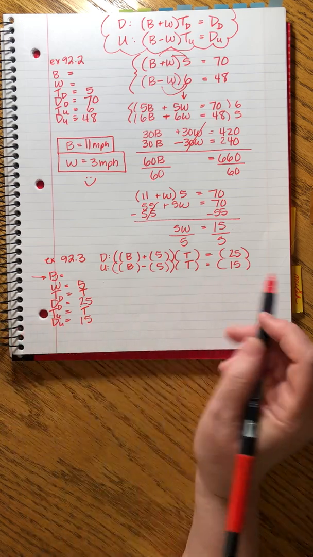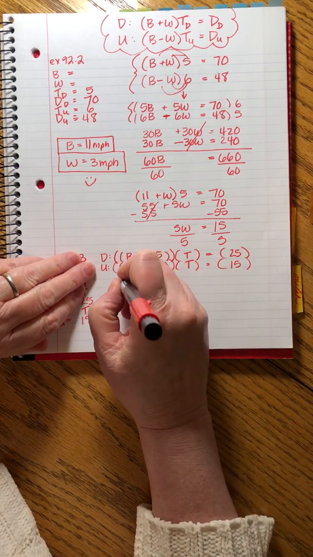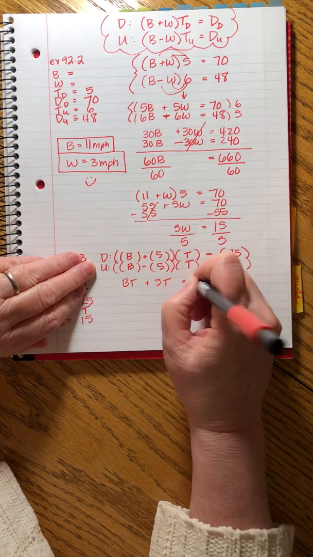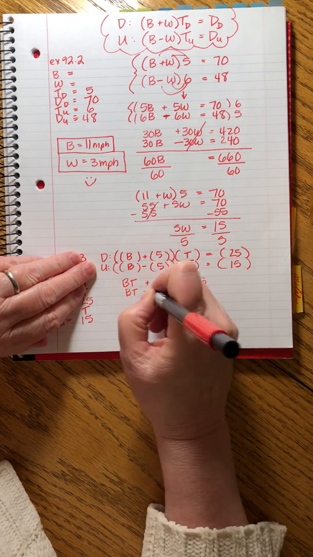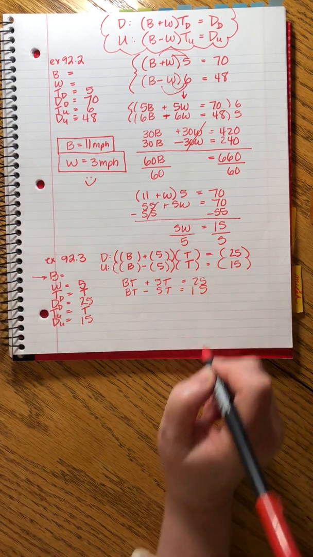All right, now we're just gonna clean up these equations and see what we've got. BT plus 5T equals 25. BT minus 5T equals 15.